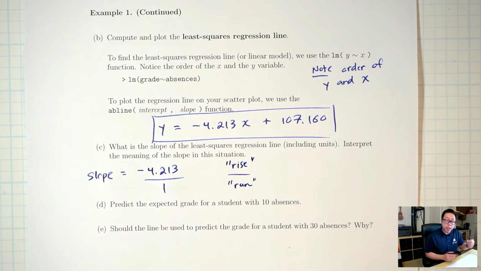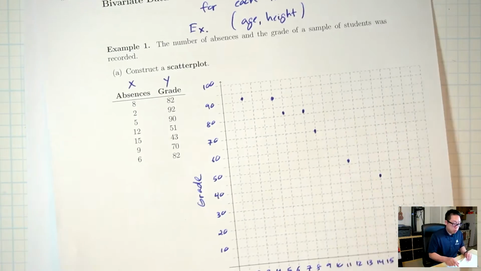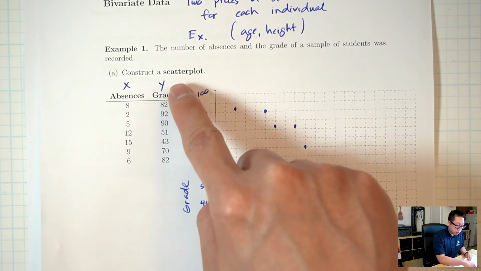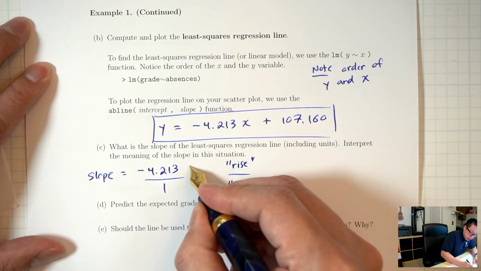Rise meaning up or down, and run meaning left or right. So up top should be our up-down units. Up-down would be y, and our y units are grade. That means that up top, the units are going to be grade.